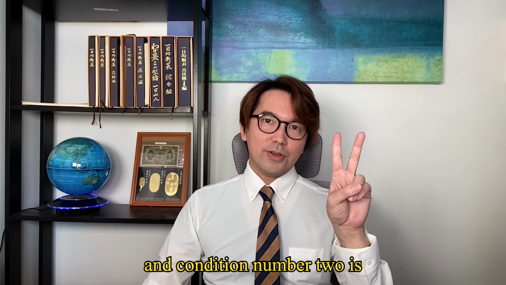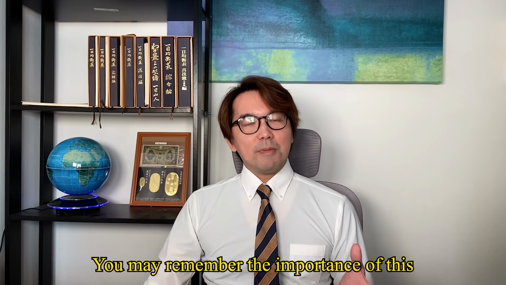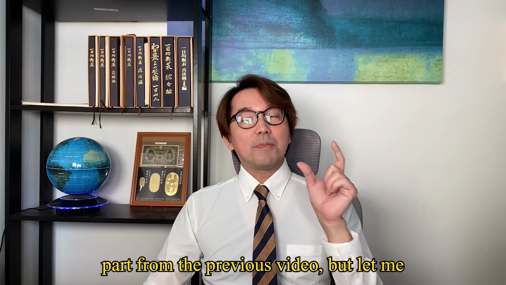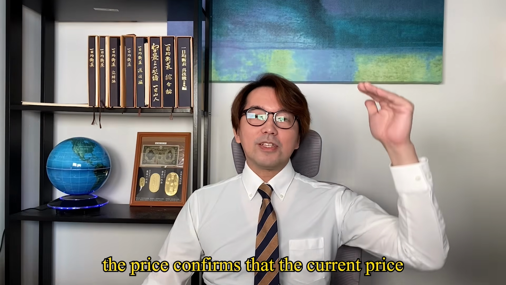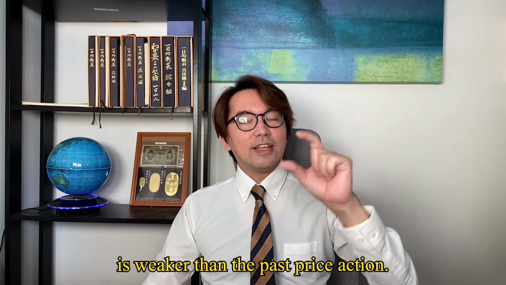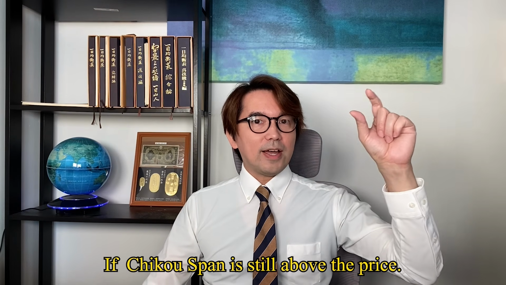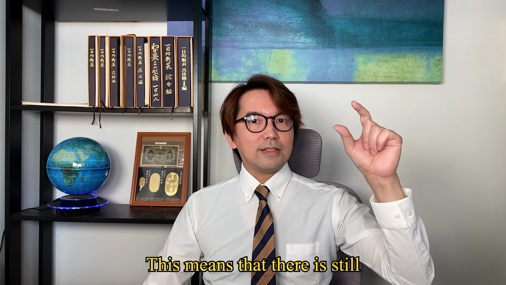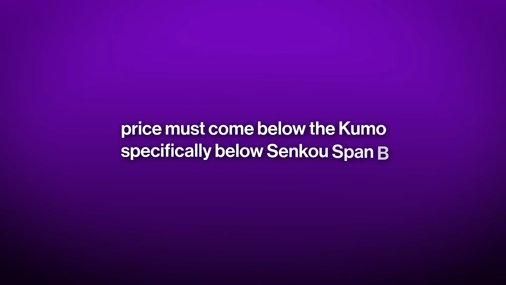And condition number two is Chikou span must come below the price. You may remember the importance of this part from the previous video, but let me remind you once again. Chikou span below the price confirms that the current price is weaker than the past price action. If Chikou span is still above the price, this means that there is still bullish contradiction. We don't trade. And the third is the price must come below the Kumo, specifically below Senkou span B.